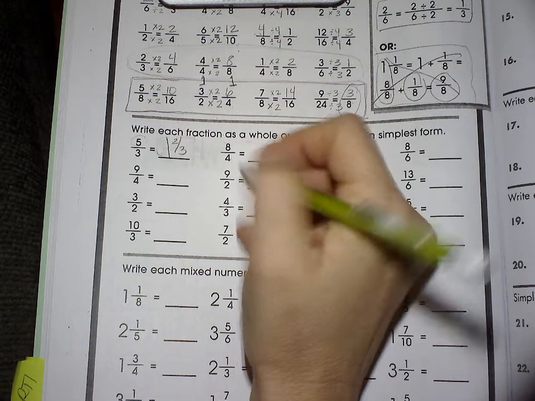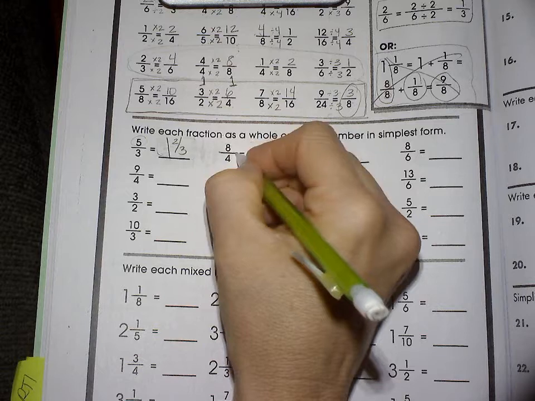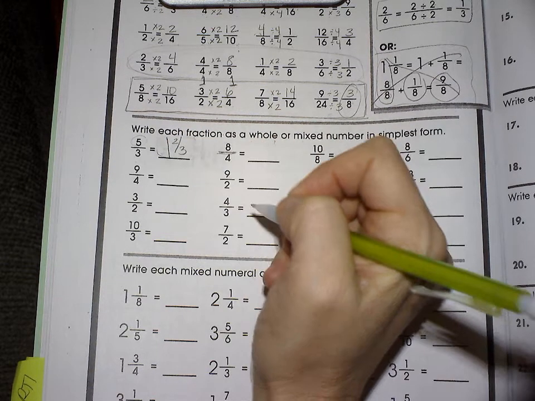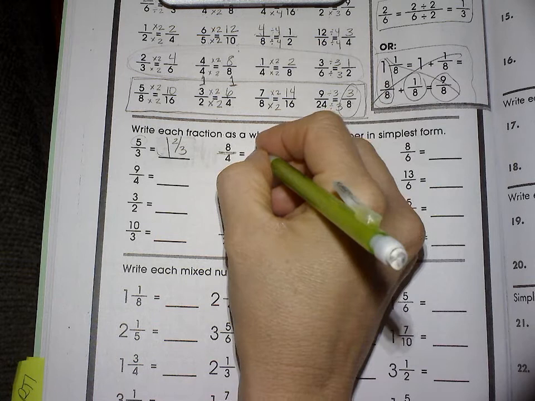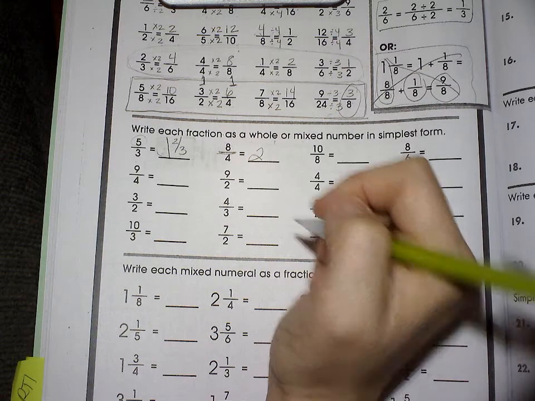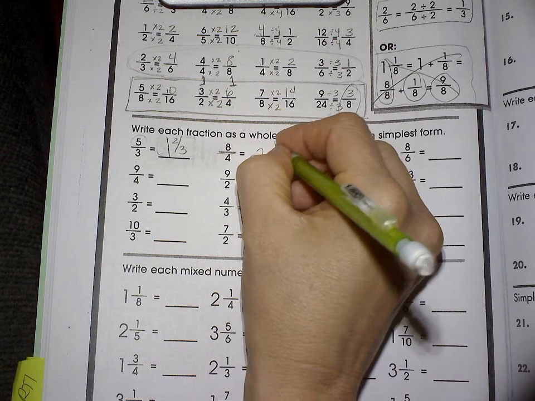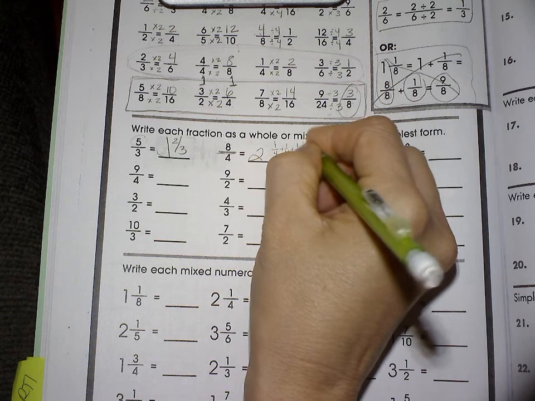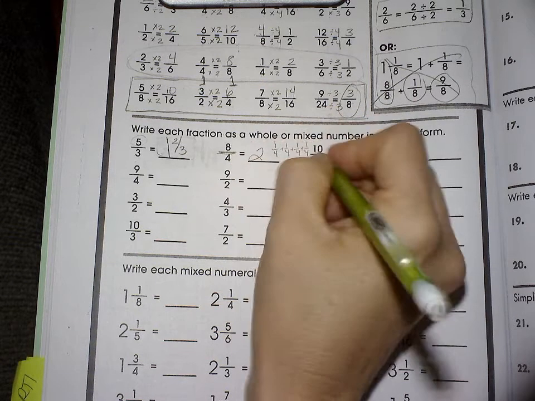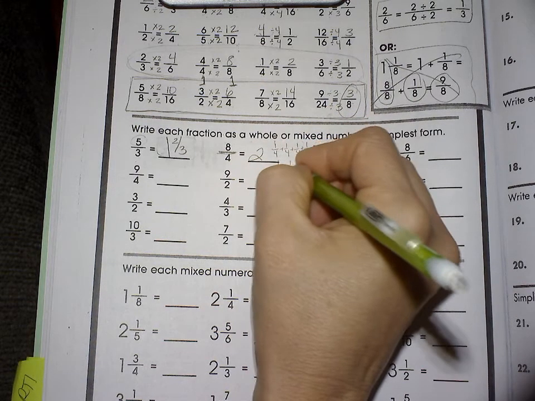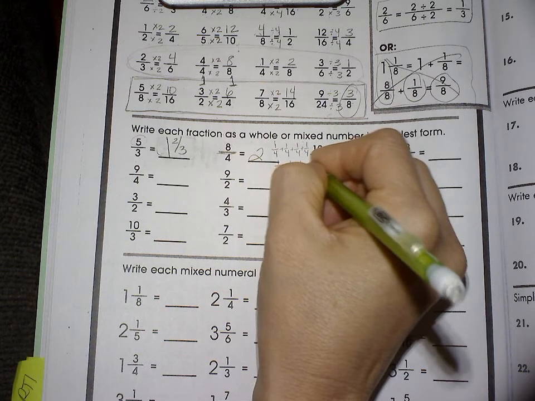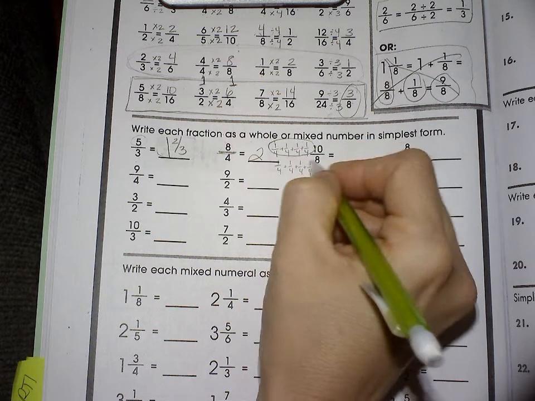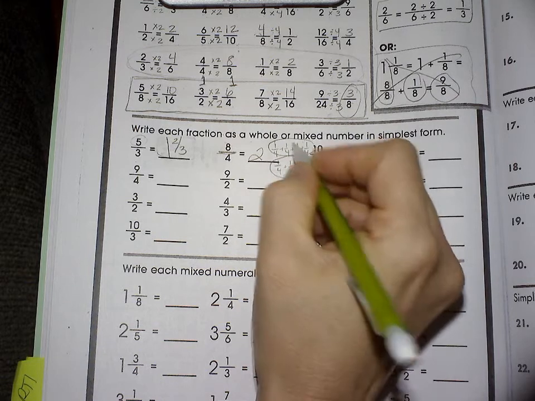Let's look at 8/4. Now remember, this line also means divided by. This is 5 divided by 3, but this is 8 divided by 4. What's 8 divided by 4? Oh, 2. 8 divided by 4 is 2. Now you could certainly go like this. We could decompose it. 1/4 plus 1/4 plus 1/4 plus 1/4. I need 8 of these. 1, 2, 3, 4, 5, 6, 7, 8. But 1, 2, 3, 4 of them is 1 whole, and 4 of them is 1 whole. 1, 2 wholes.